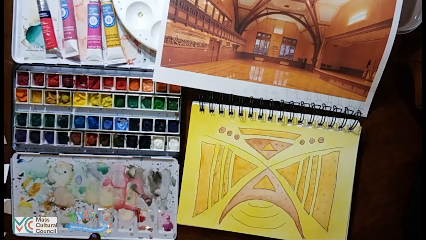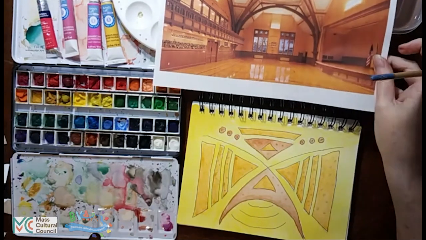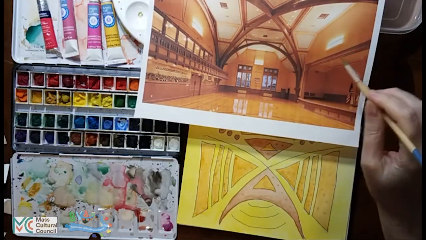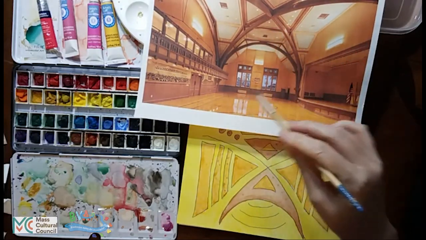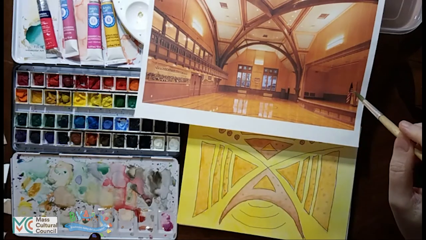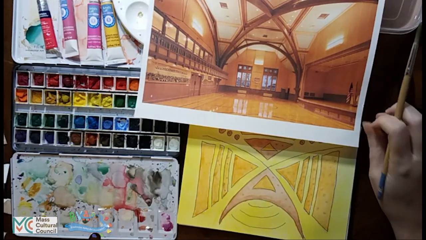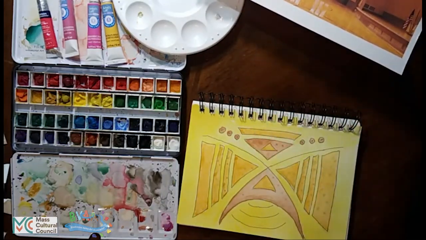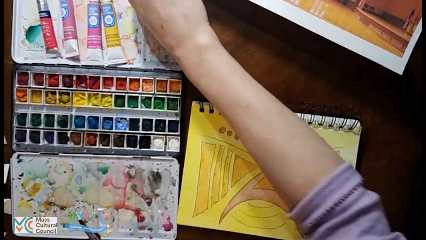Something that I like about the Upton Town Hall is the little white lights and how they add that sort of starry glow to everything. So I think what I'm going to do is add a spattering of the white sparkle stuff to this. So let me show you how that works.